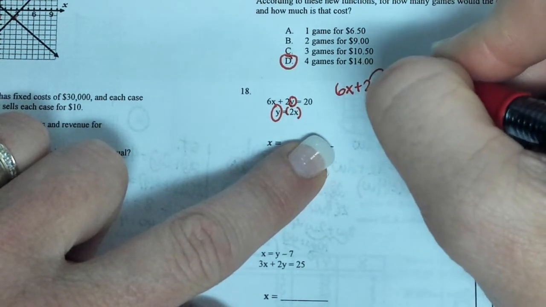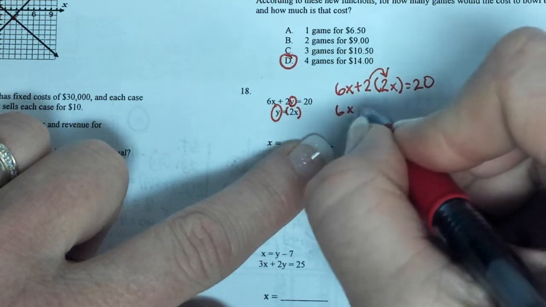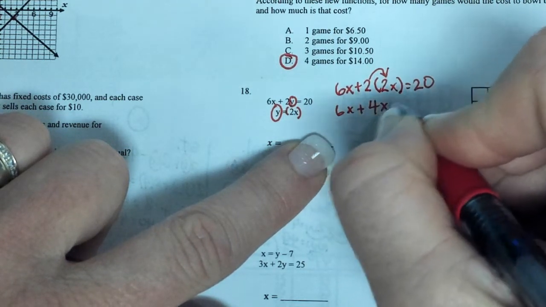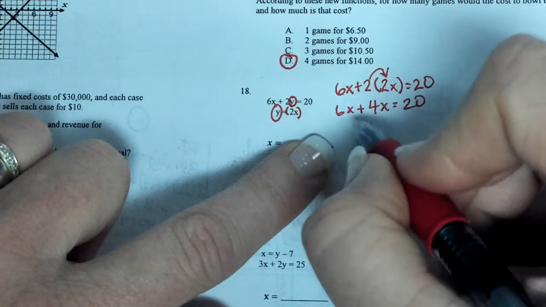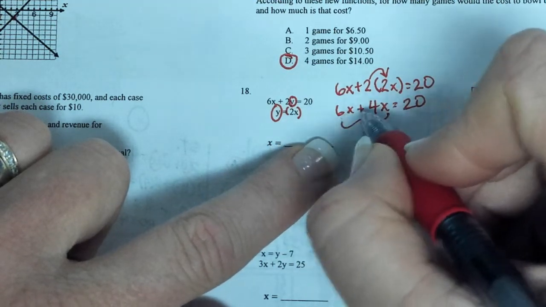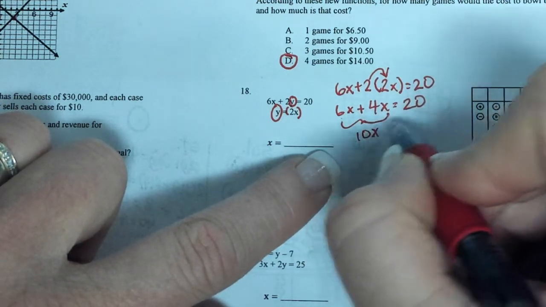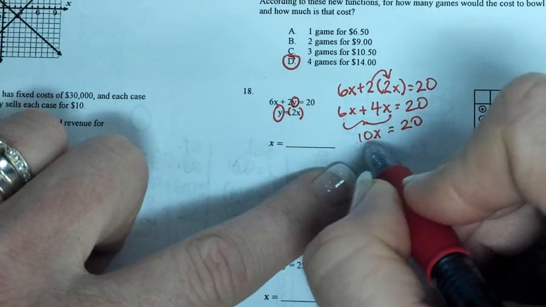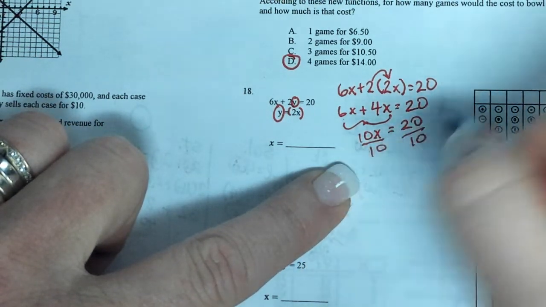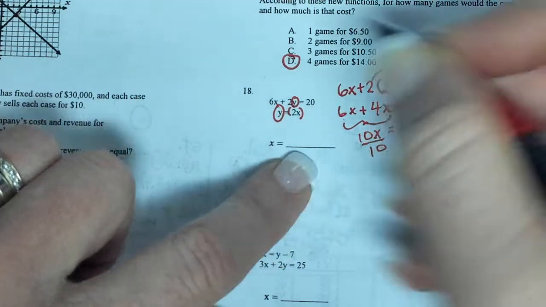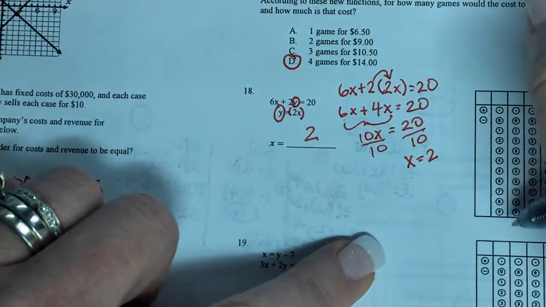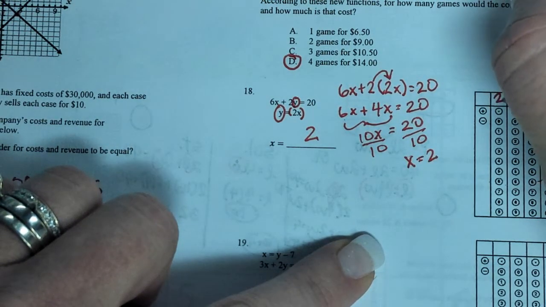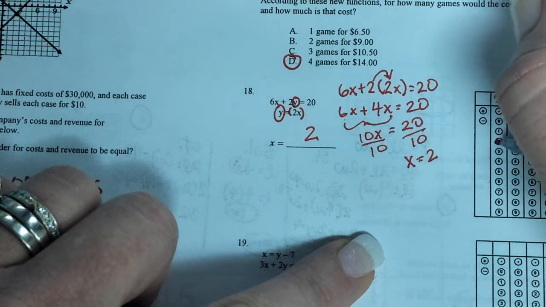So now I can distribute this, and I get 6X plus 4X equals 20. So now I'll combine my like terms here. 6X plus 4X gives me 10X equals 20. And now to solve for X, I just divide everything by 10. So therefore X equals 2. Okay, so 2, all bubbled in right.